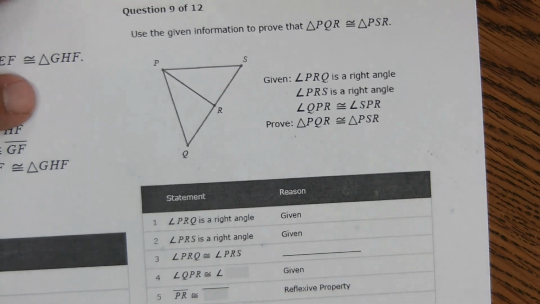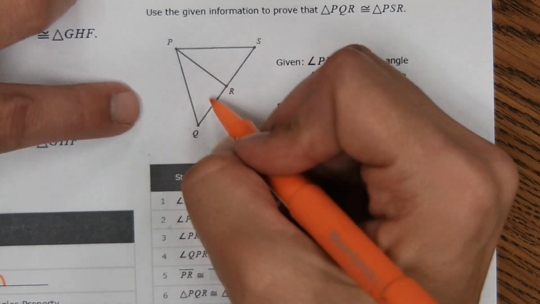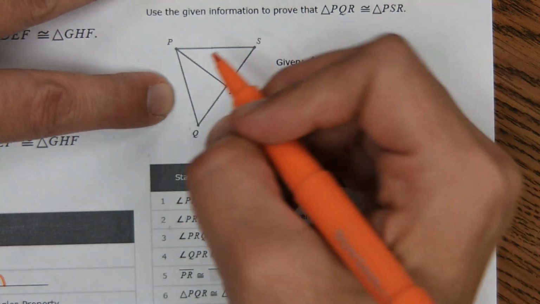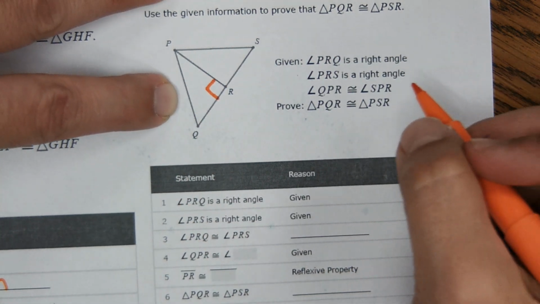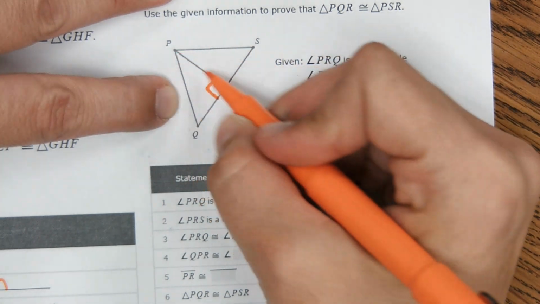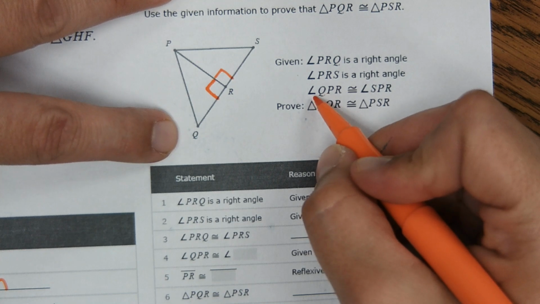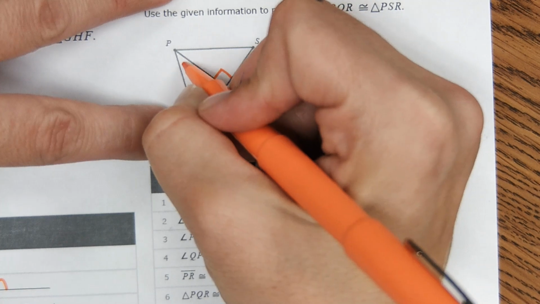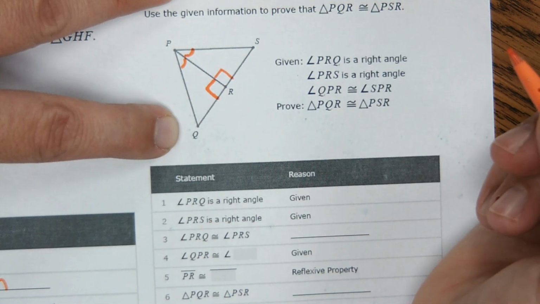And then over here, we're going to do another proof. It says use the given information to prove that these two triangles are congruent. Starting with the given, it says PRQ is a right angle. And again, just making a mark on here so I can see it visually, it will really help. It says PRS is a right angle. PRS, right angle. And it says that QPR and SPR are congruent. So QPR right here and SPR are congruent. So these two angles are congruent.